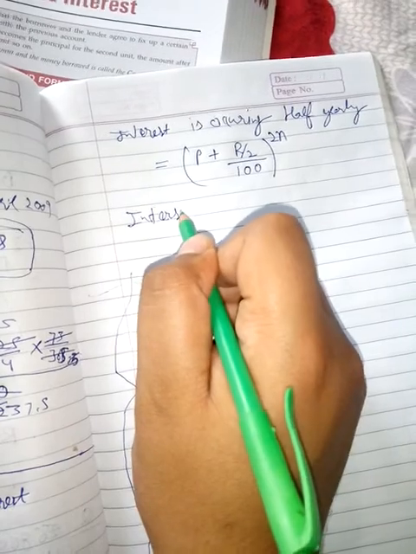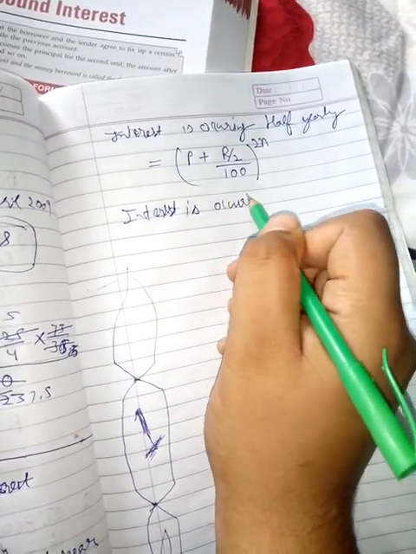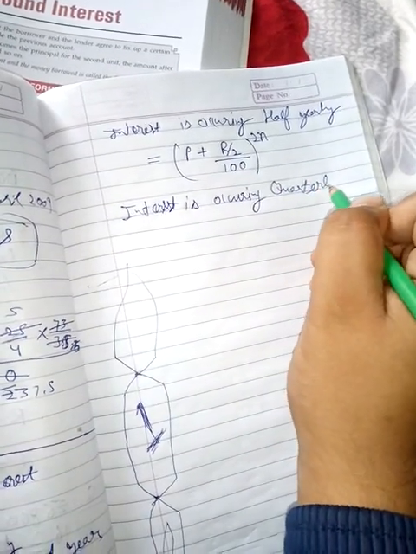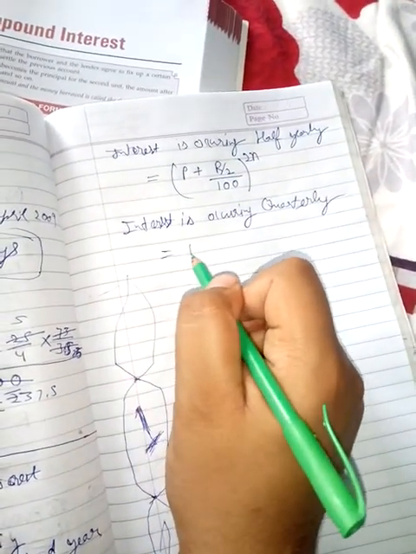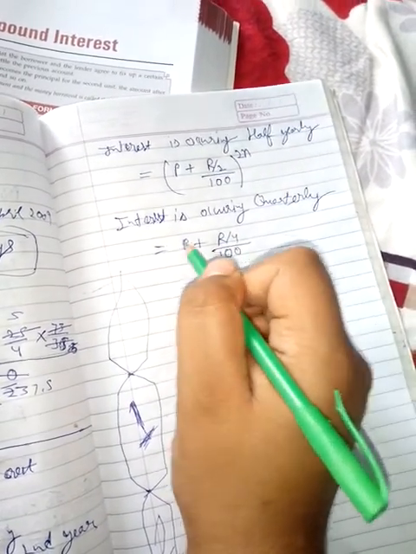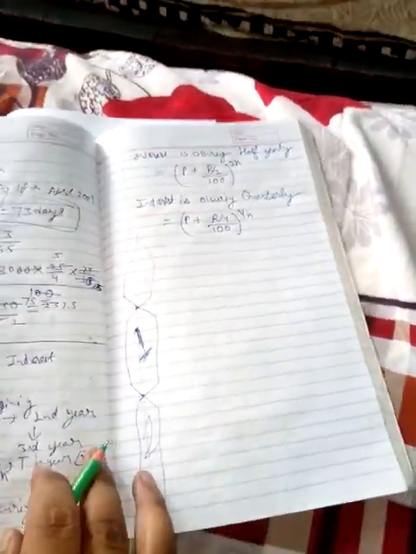And when the interest is occurring quarterly, then we have P times 1 plus R divided by 4 divided by 100, to the power 4n. So that's how you can solve it.